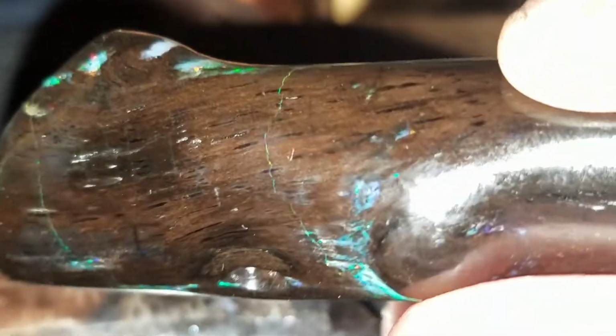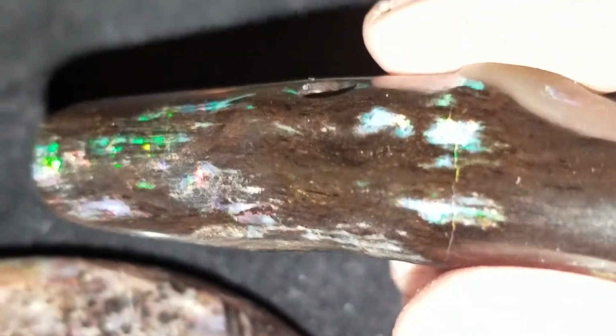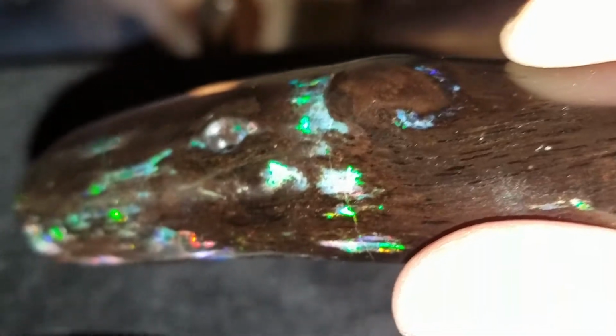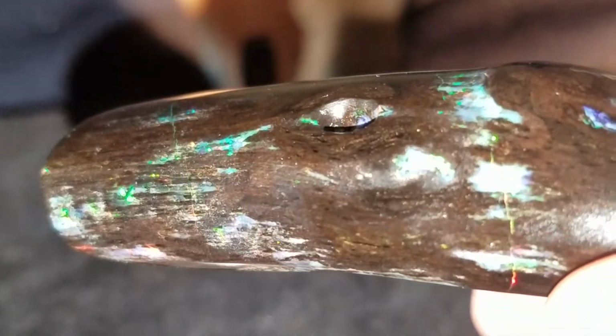So anyway, there it is, folks. It's precious opal, black precious opal, the finest black precious opal in the world because of all that iron sulfide in the environment. That's what makes black opal black. And it's the finest black opal in the world. Peace.